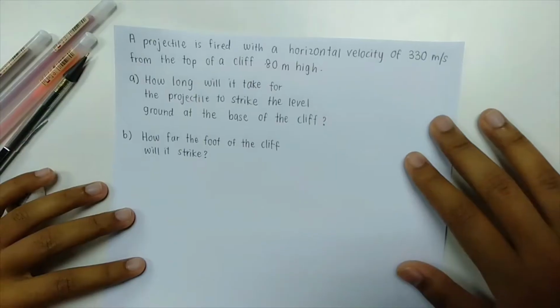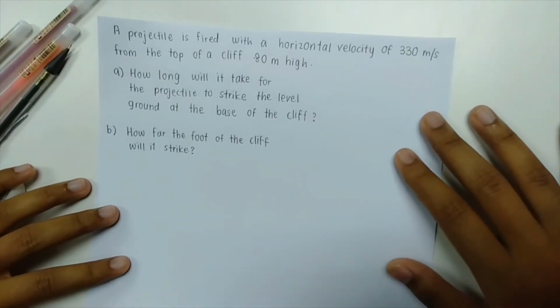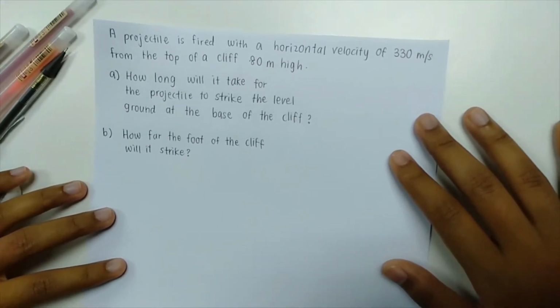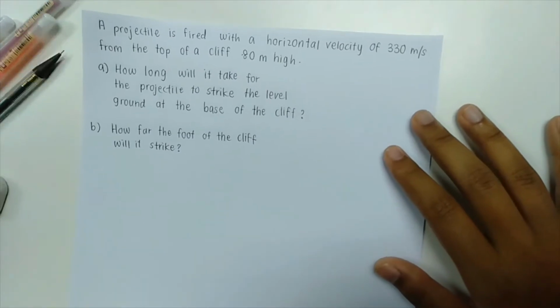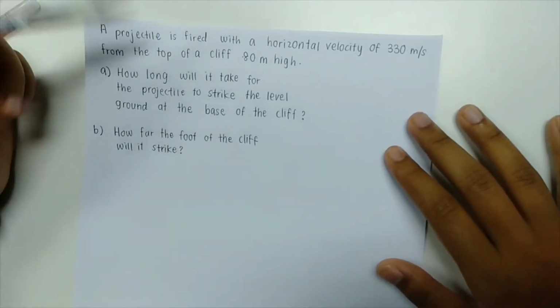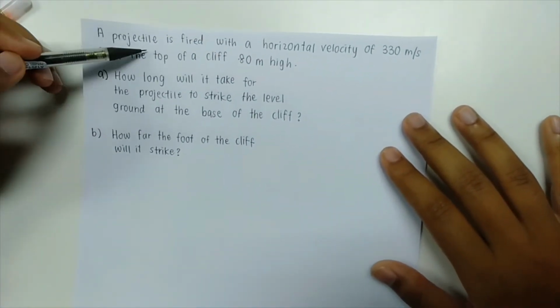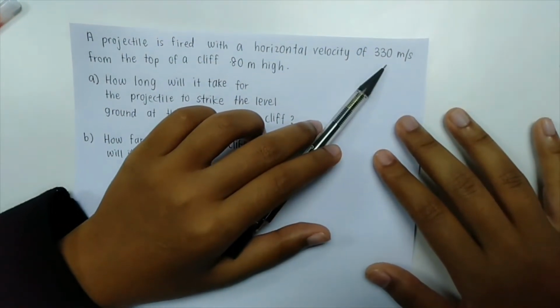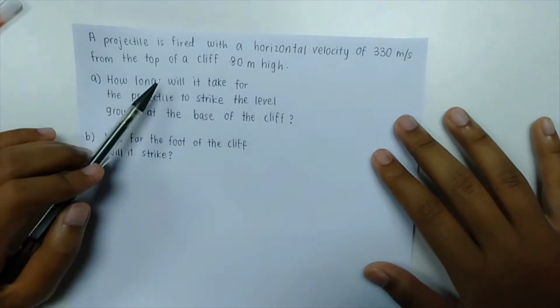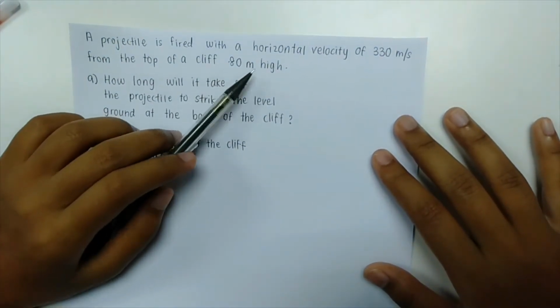Now we're gonna answer a question to increase our understanding in this topic. As you can see, the first question is: a projectile is fired with a horizontal velocity of 330 meter per second from the top of a cliff 80 meter high.